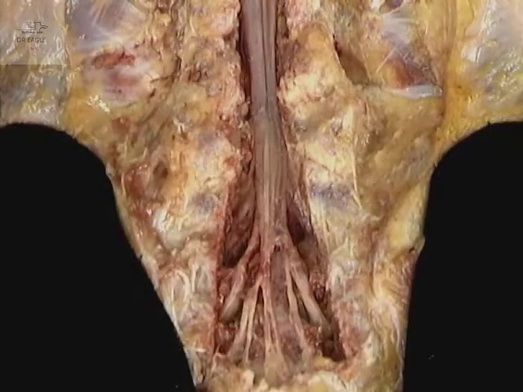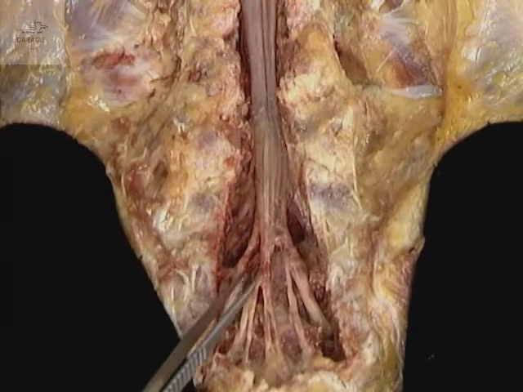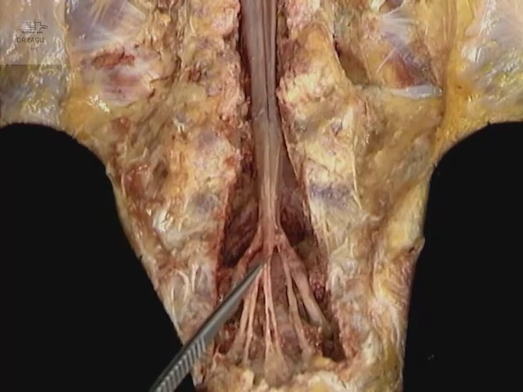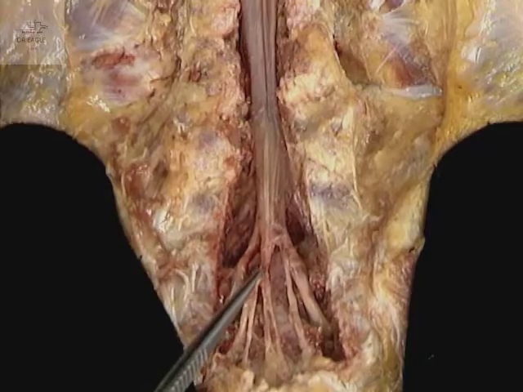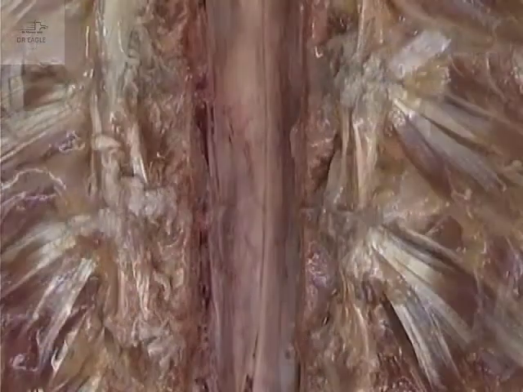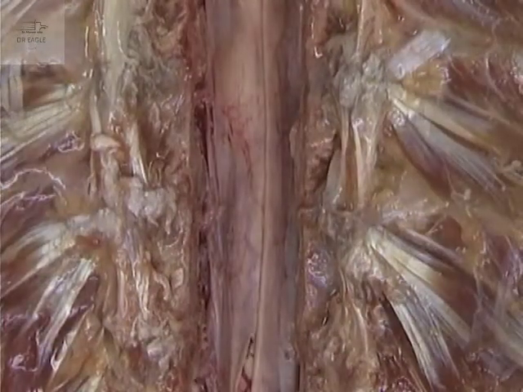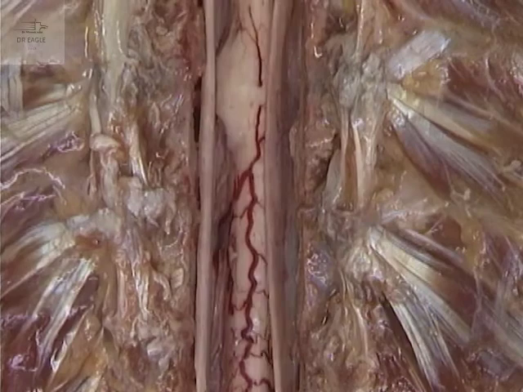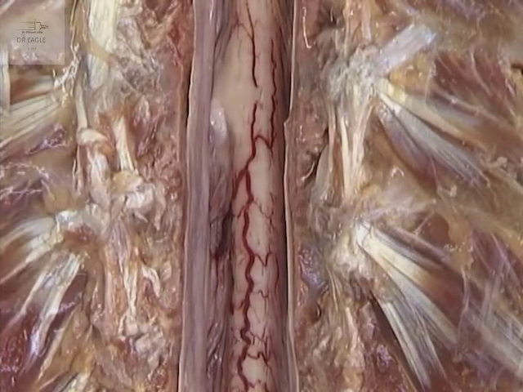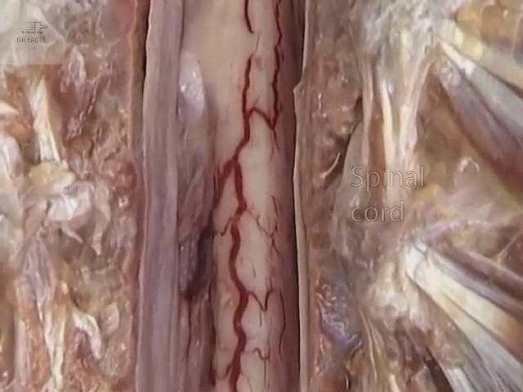At the bottom end, within the vertebral canal of the sacrum, the dural sac tapers down to a point at the level of the 2nd sacral segment. To look at the spinal cord, we'll divide the dura in the midline and lay it aside. Here's the spinal cord.